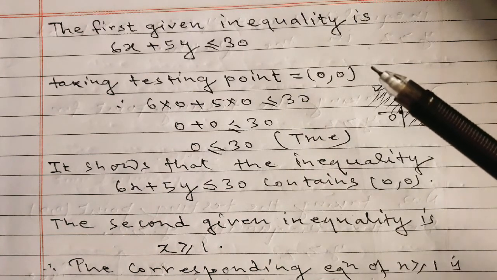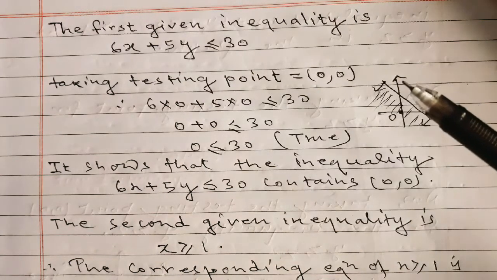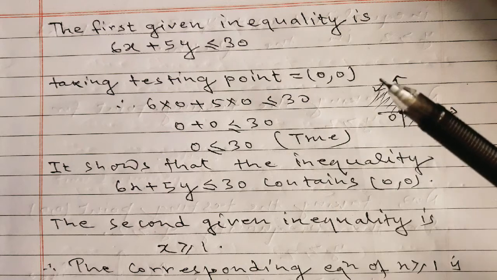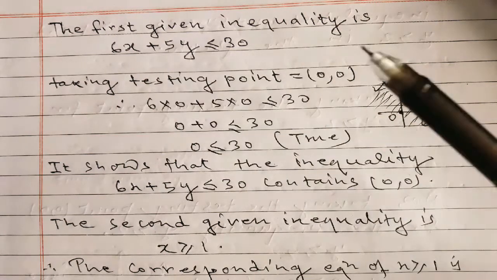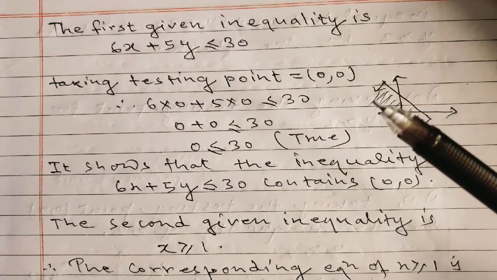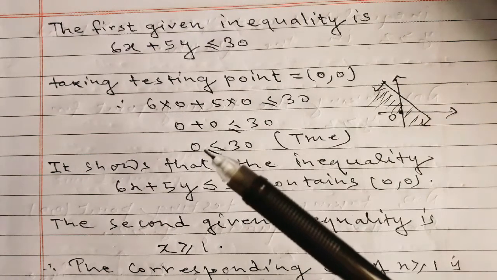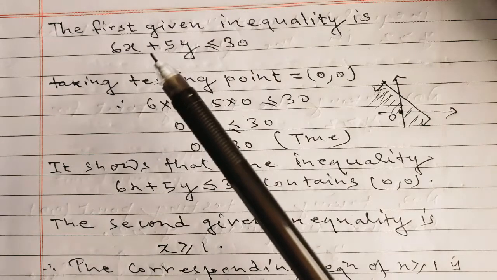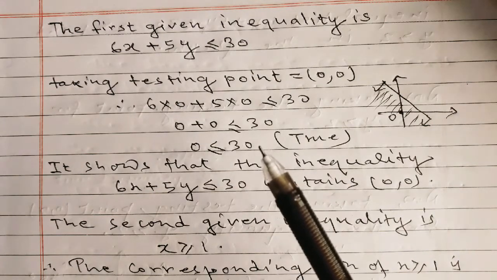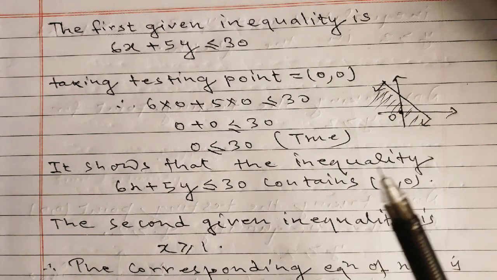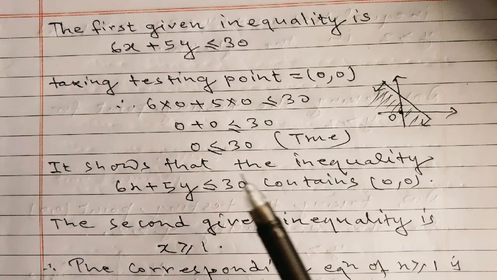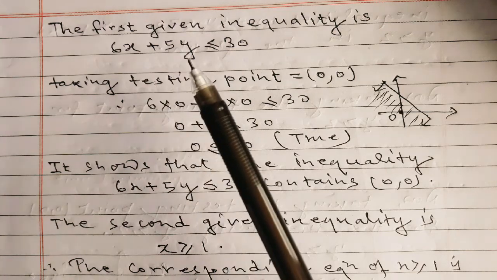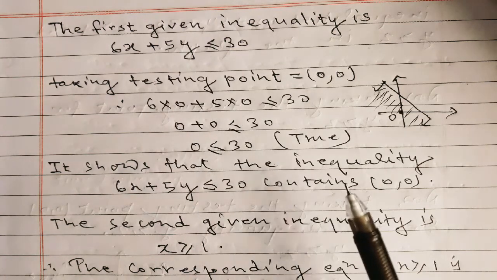So while plotting the graph of 6x plus 5y less than or equal to 30, we have to shade the region towards the testing point, because 6x plus 5y less than or equal to 30 contains the point 0, 0, because 0, 0 satisfies the inequality 6x plus 5y less than or equal to 30.